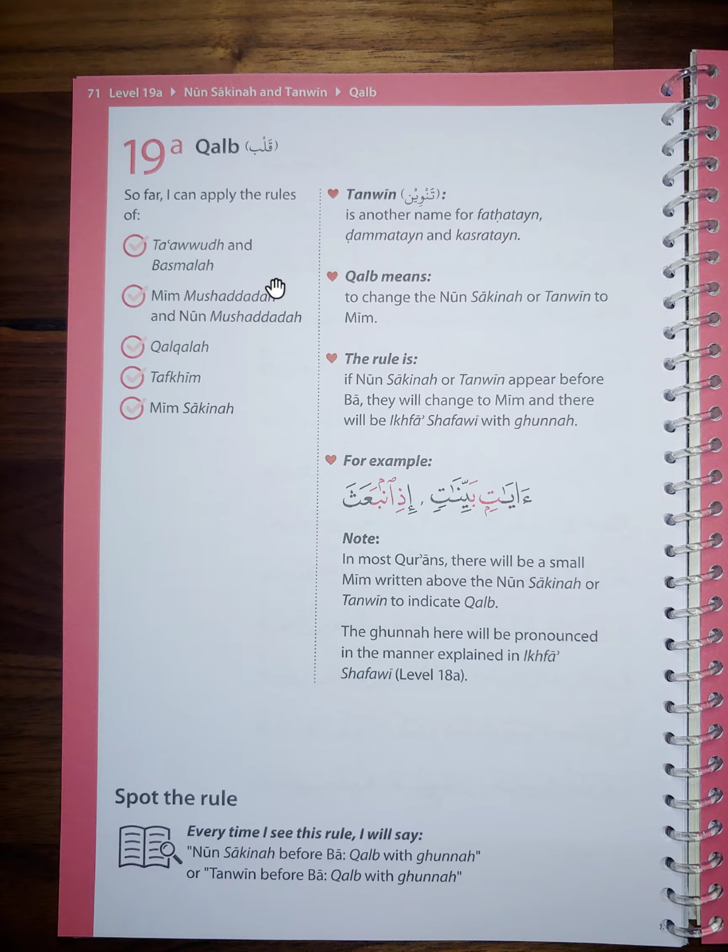Let's go back to the first rule, level 19A, Qalb. Okay, right. So first of all, there's an explanation for what Tanween is. Tanween is another name for Fathatain, Dhammatain, and Kasratain: an, in, un. Or you might know it as double Fatha and any other name. Qalb means to change the Nun Sakina or Tanween to Mim. So when you have a Nun Sakina, instead of an, you change the noon sound to a meme sound, and you'll understand that better inshallah as we cover the rule and some examples.